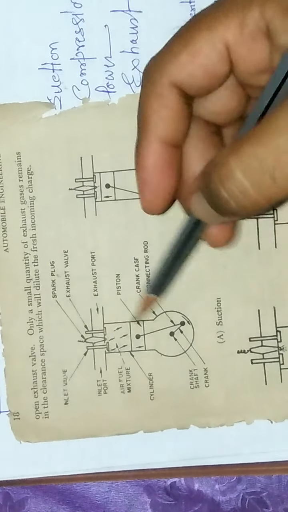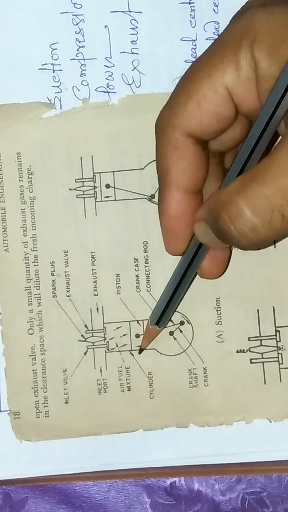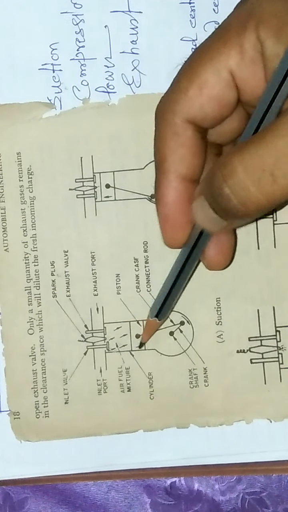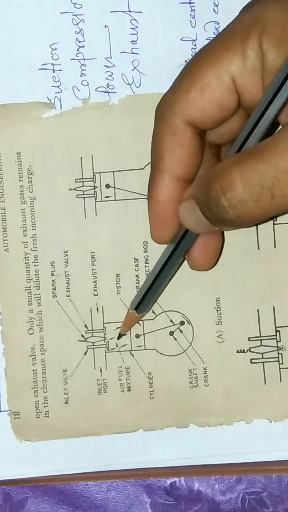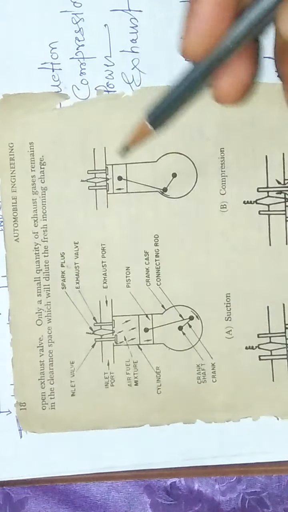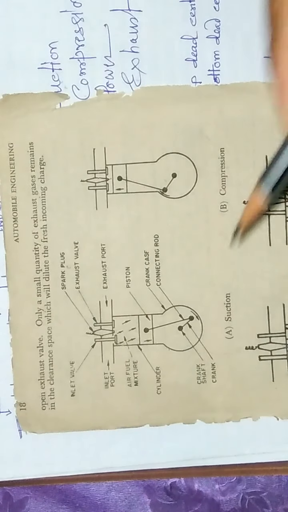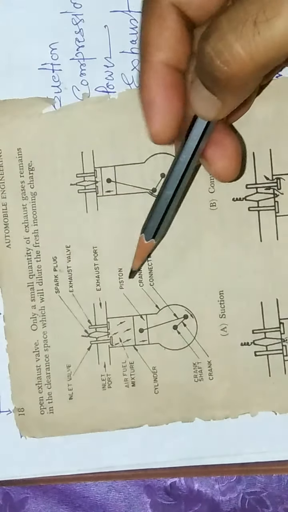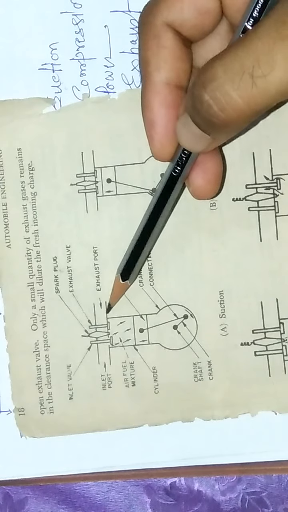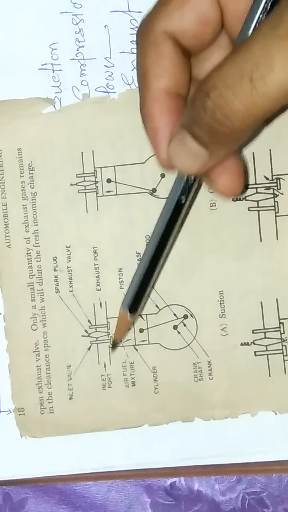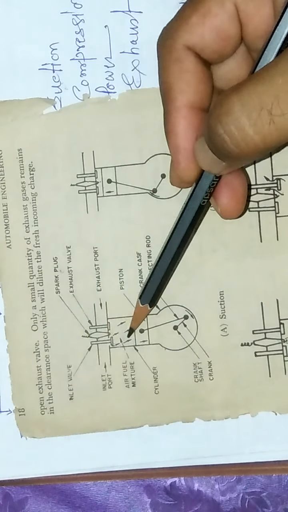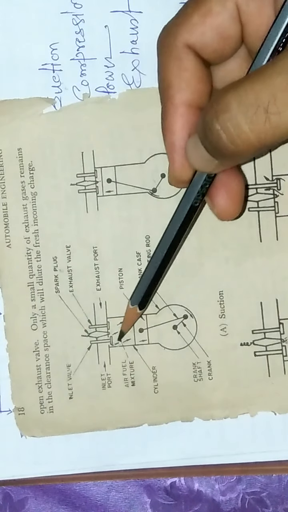The piston moves from TDC to BDC and creates a vacuum inside the cylinder. At that time the inlet valve is open and the outlet valve remains closed. The fresh air-fuel mixture enters the cylinder through the inlet valve.